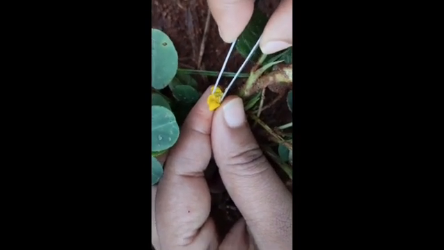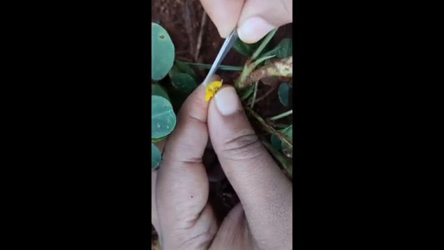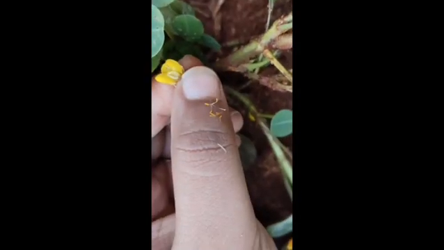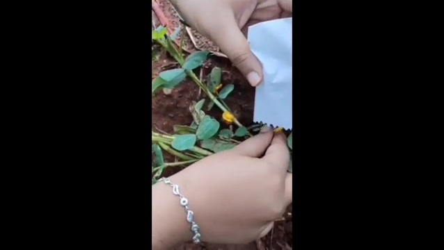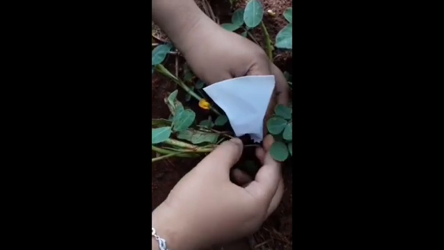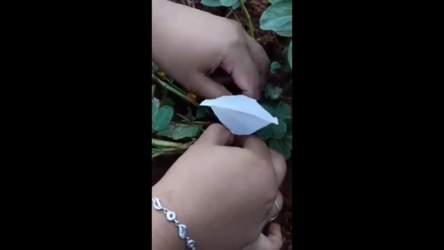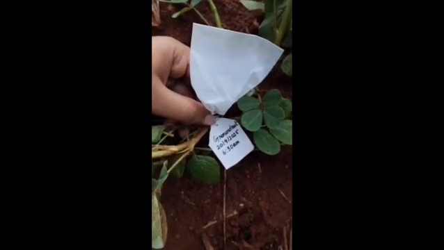Now remove all the anthers along with the filaments using forceps. Do it slowly and carefully. Remove all the 10 anthers. Now immediately cover the emasculated flower bud with a butter paper bag to prevent unwanted pollen entry. Tag the emasculated flower bud. The tag contains the crop name, emasculation date and emasculation time.